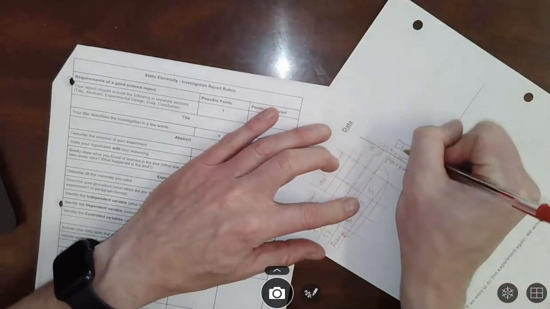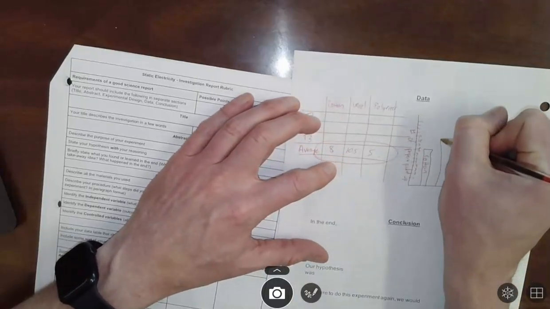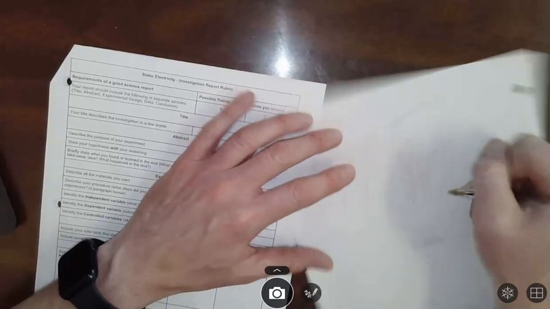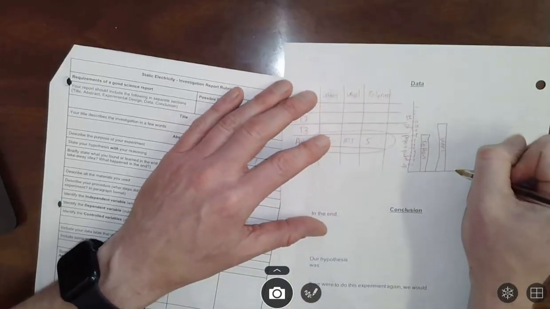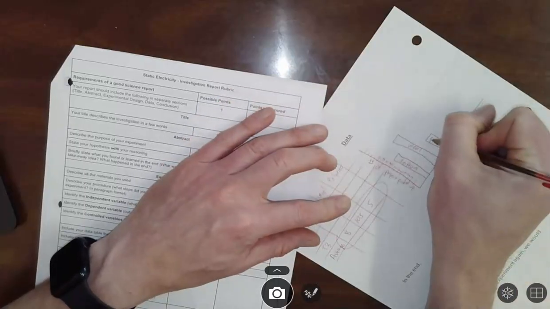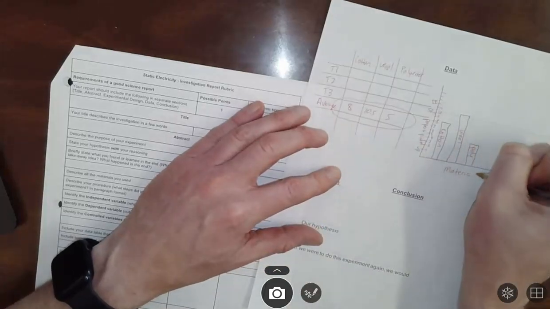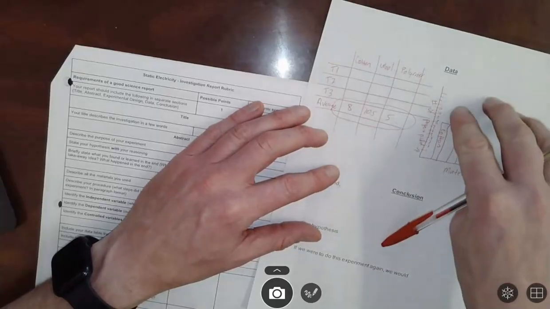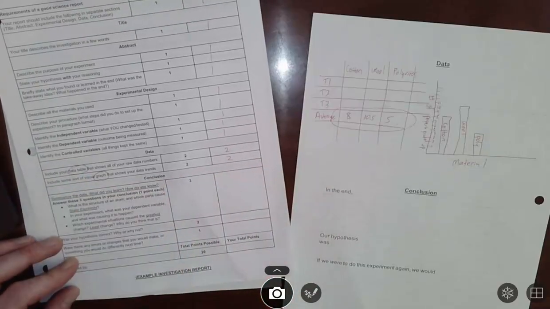So the cotton will go up to 8. And I can label that cotton. The wool will go up to 10.5. And this doesn't need to be exactly perfect. Just do the best you can. Wool. And then the polyester will go up to only 5. 1, 2, 3, 4, 5. And I'll just put polyester. And then down here I'll label this material. Now you have a graph and a data table. And if you have both of those based on your data and your experiment, give yourself 2 points, 1 for the data table and 1 for the graph.